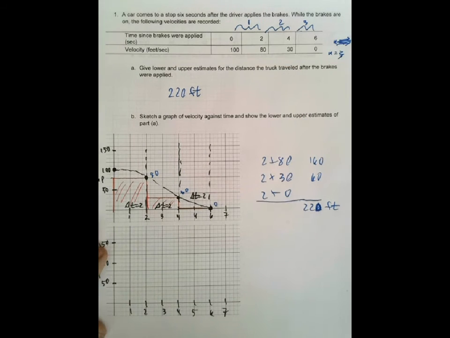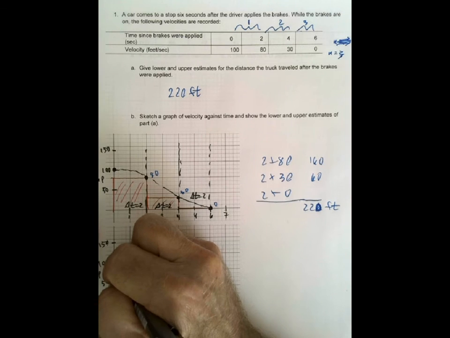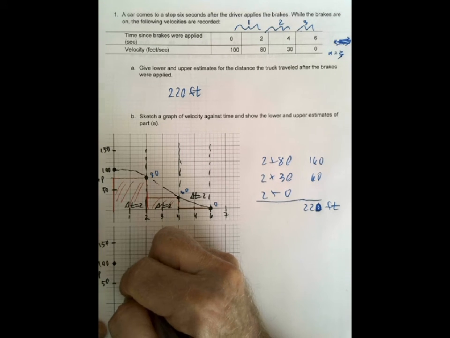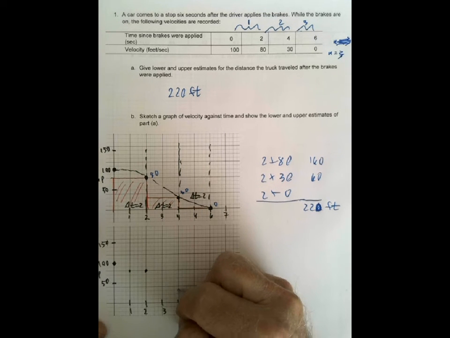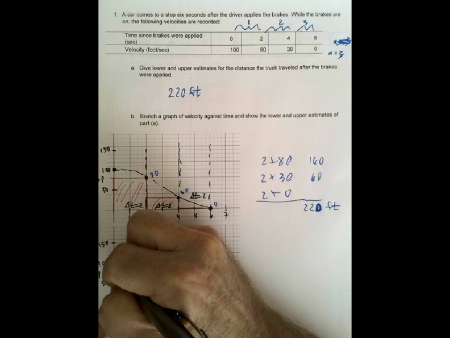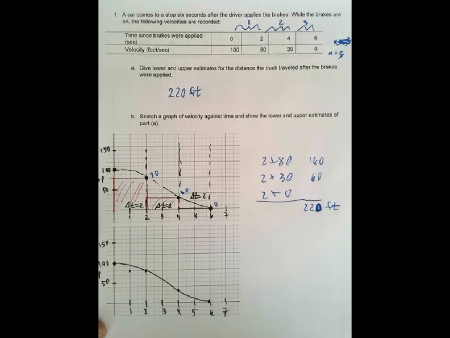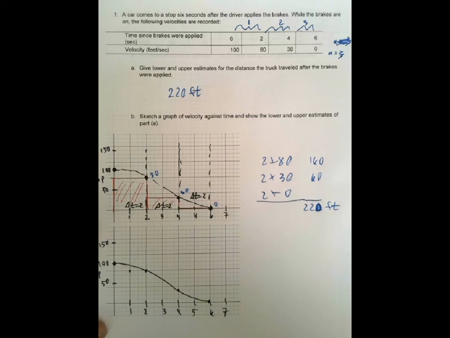Now to get the upper estimate, we graph the data again. 100 for 0, 80 for 2, 30 for 4, 0 for 6. So we've got that same curve that we want to get the area under, but now we want the rectangles that are above it, the upper estimate. That means we're going to use, as you're going to see in a minute here, the left side boundaries.